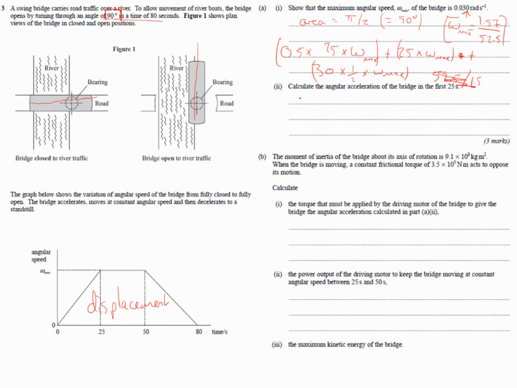Calculate the angular acceleration of the bridge in the first 25 seconds. So angular acceleration is the change in omega over the change in time. So this is really easy, 0.03 radians per second over 25 seconds, which will give us the angular acceleration, which is 1.2 times 10 to the minus 3 radians per second squared.